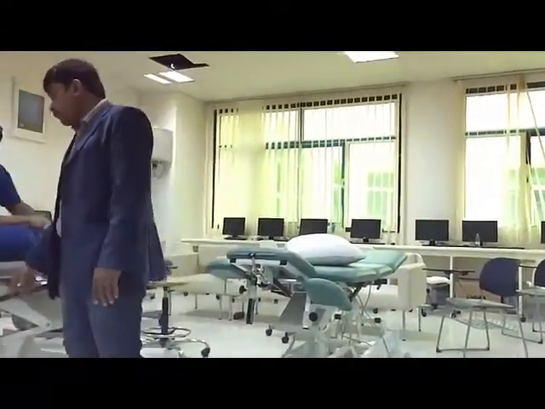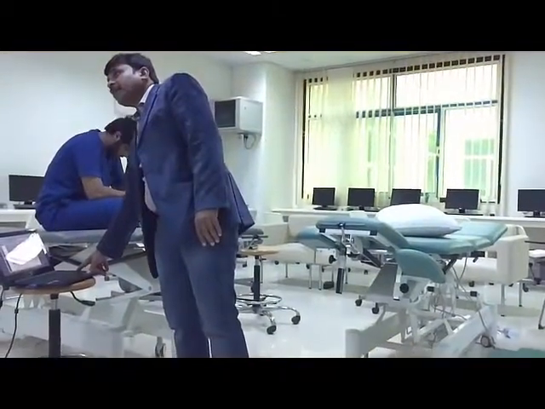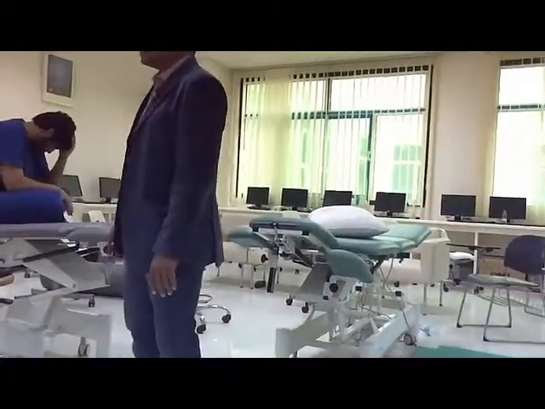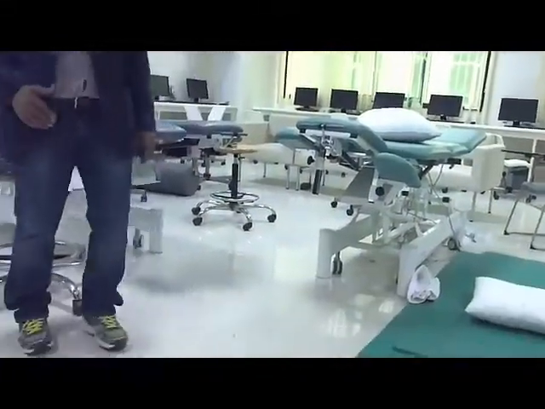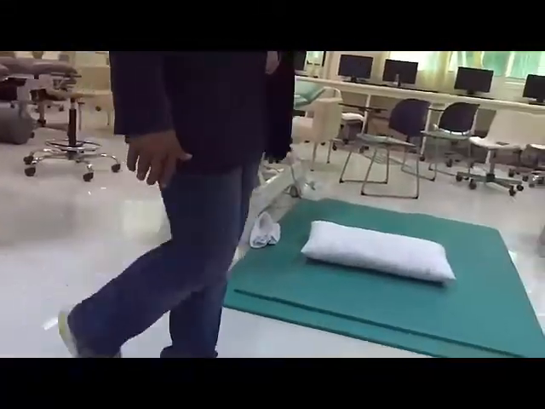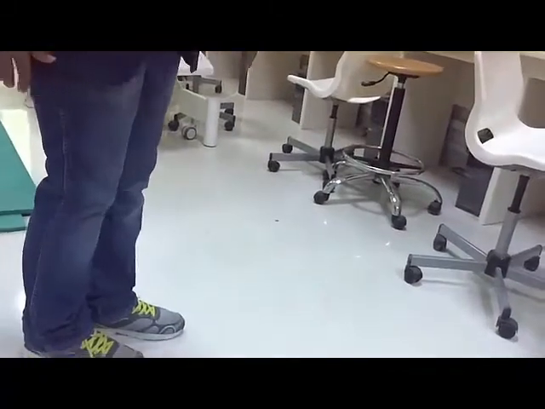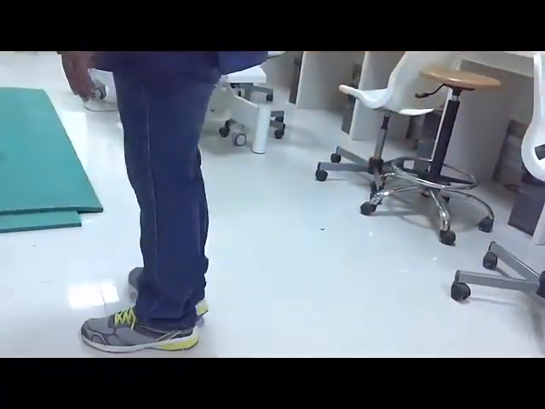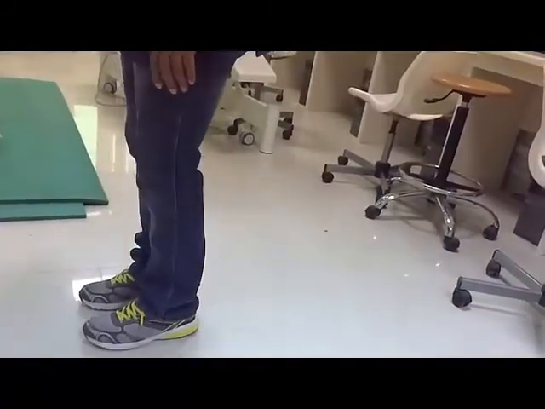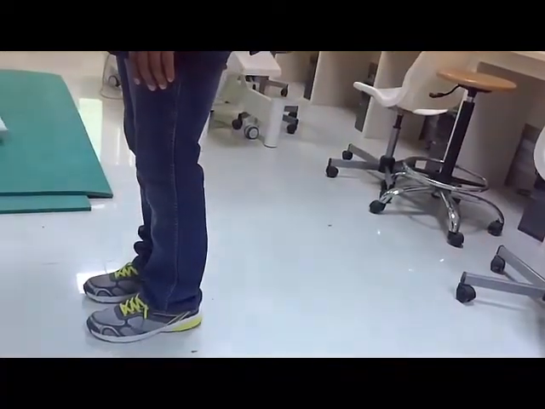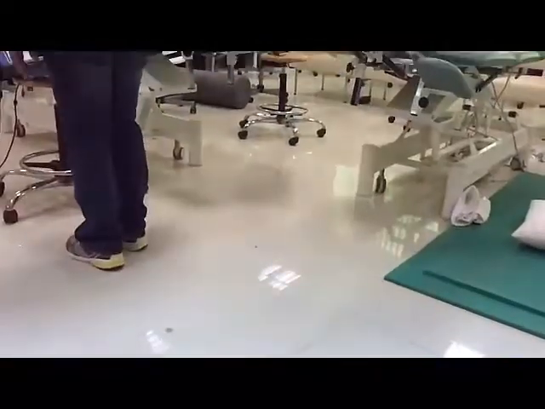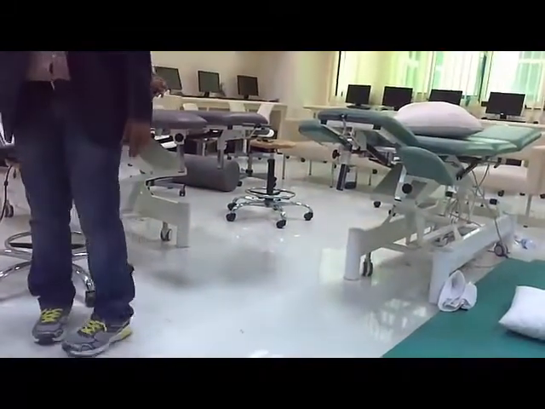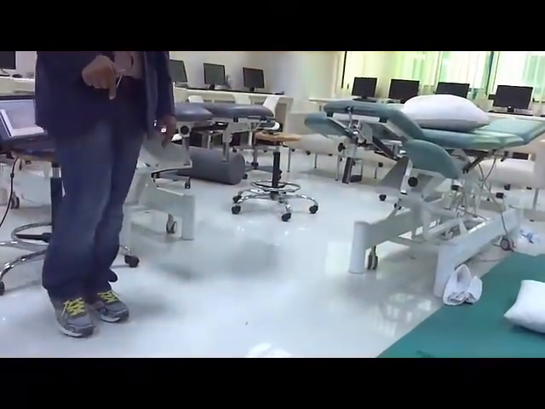Next is practice walking 5 steps and turning 180 degrees. Walk 5 steps, 1, 2, 3, 4, 5, and turn 180 degrees. Then again walk 5 steps, then turn again.